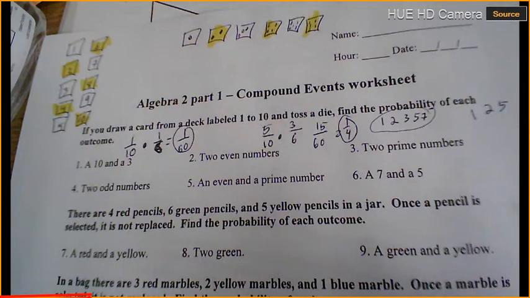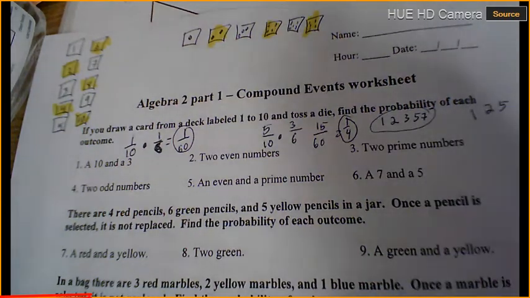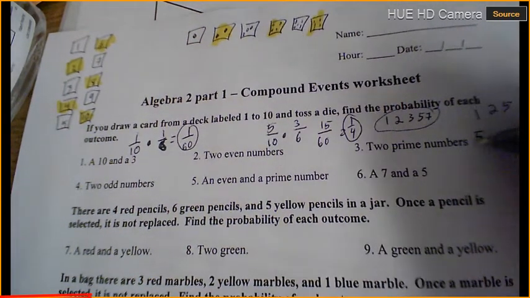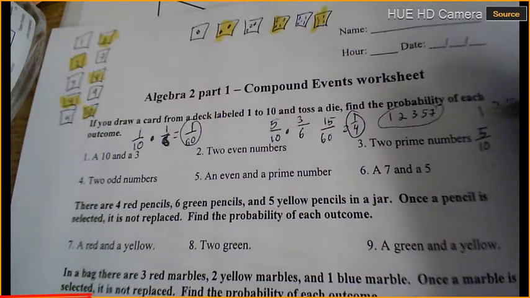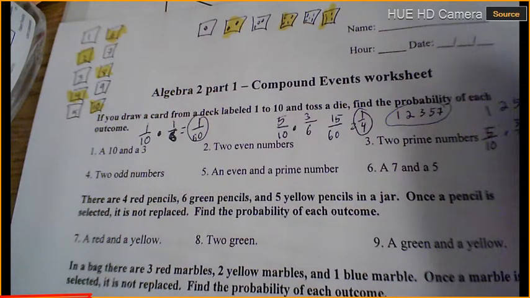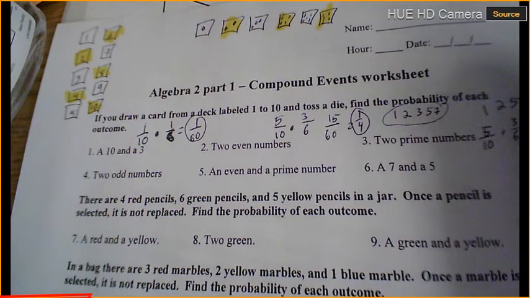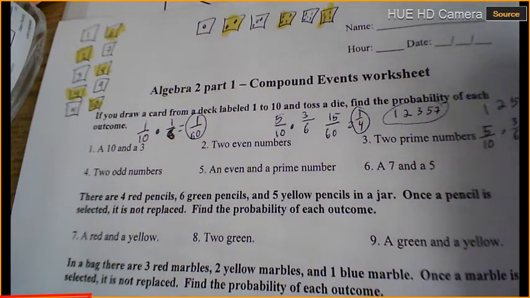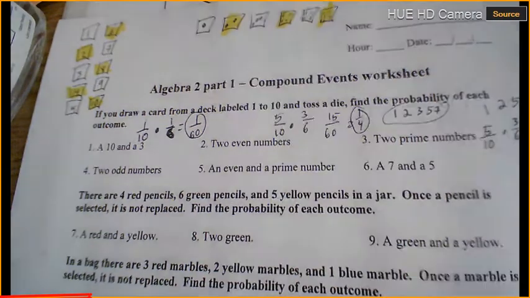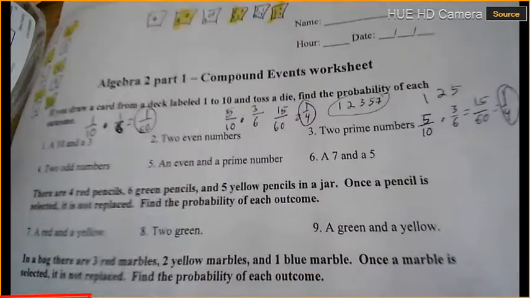Okay, so I have 1, 2, 3, 4, 5 out of 10. And I've got 1, 2, 3 out of 6. So that's again 15 out of 60 or 1/4. Questions so far?